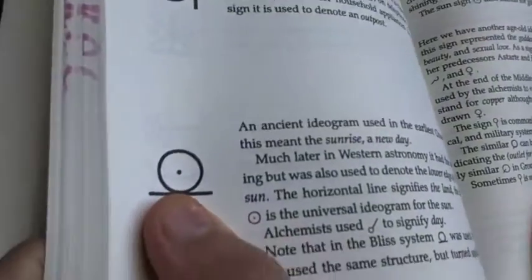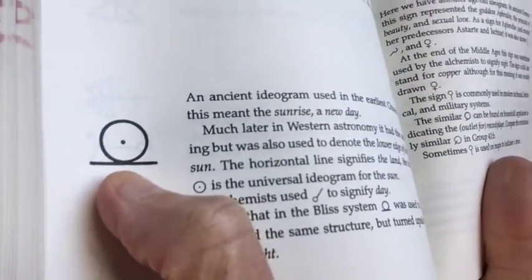Let's see. Oh, I like this one too. An ancient ideogram used in the earliest Chinese writing. This meant the sunrise, a new day. Look at this one here. Ooh. Looks kind of like a sunrise, huh?